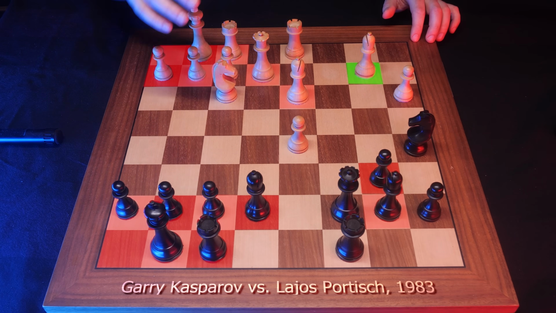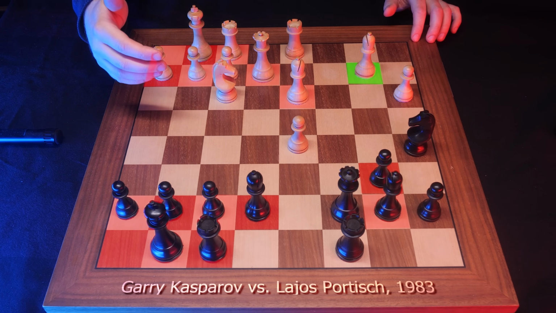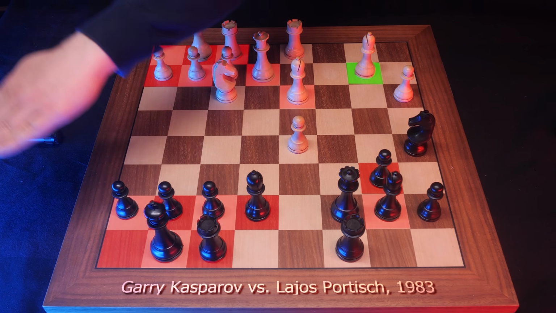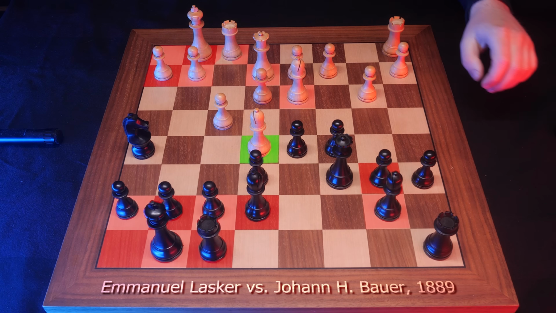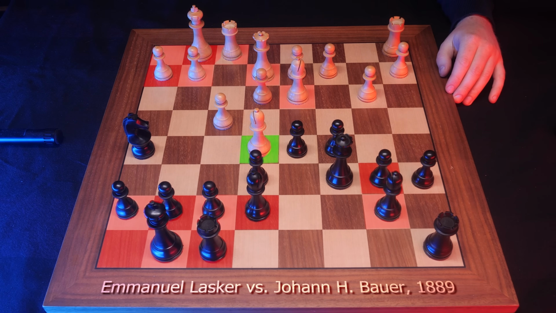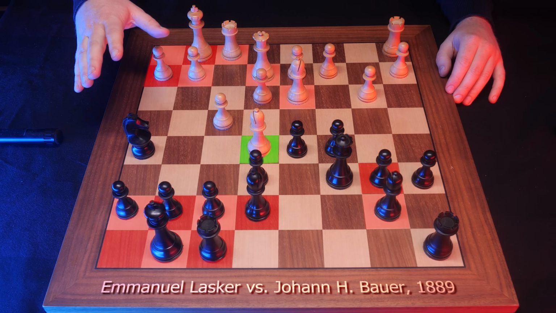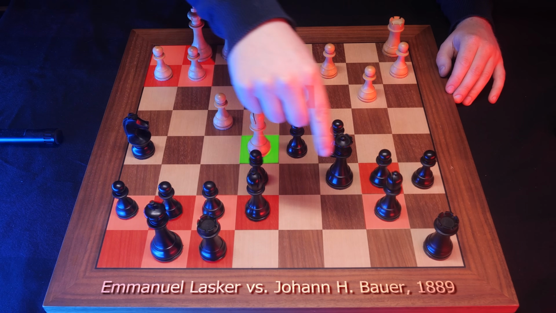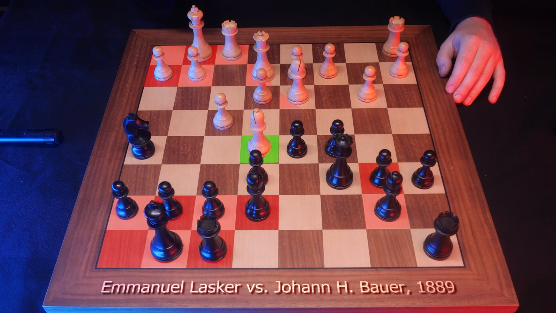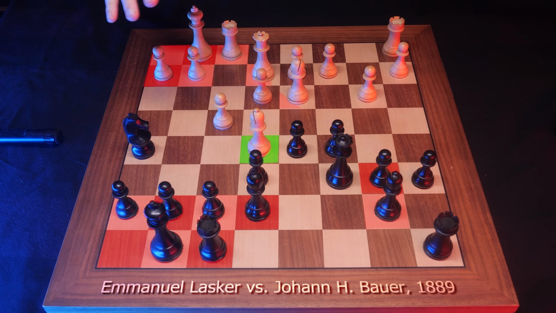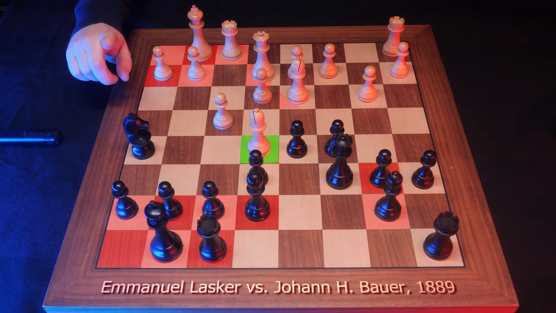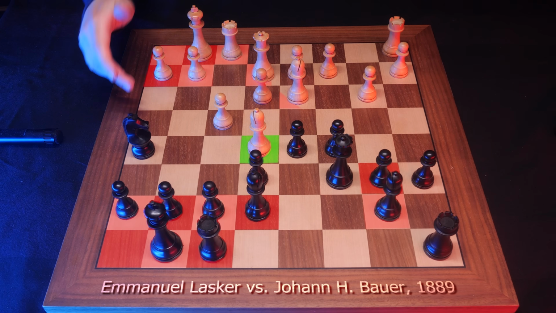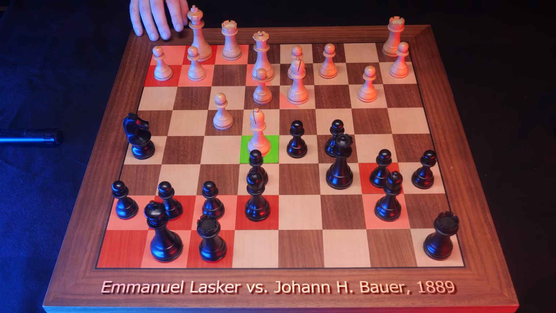From here, let's travel back in time almost 100 years to this position right here. And what do we notice? We notice that all the pieces highlighted, all of these pieces are at the exact same squares as in the game played in the future from here.